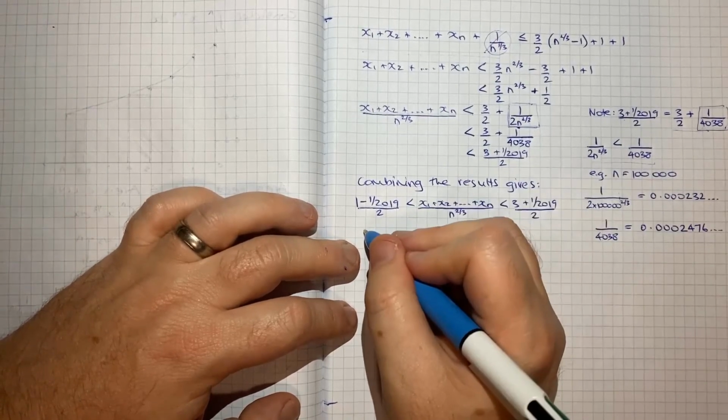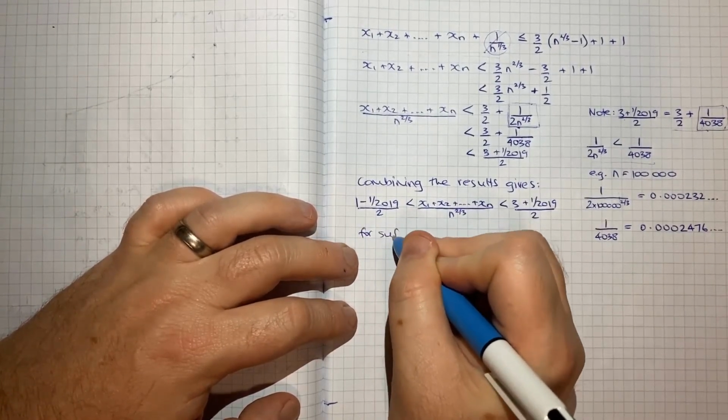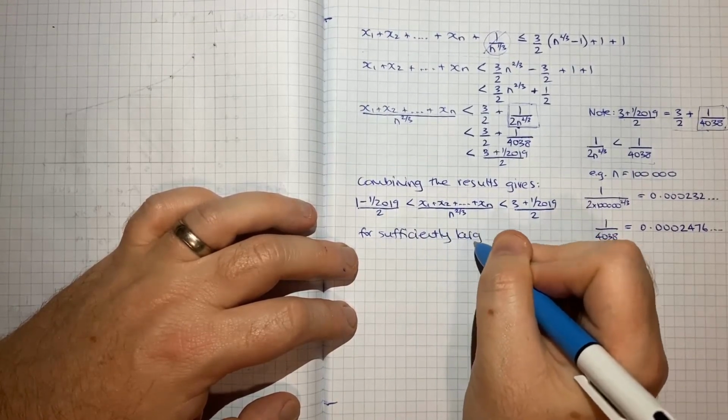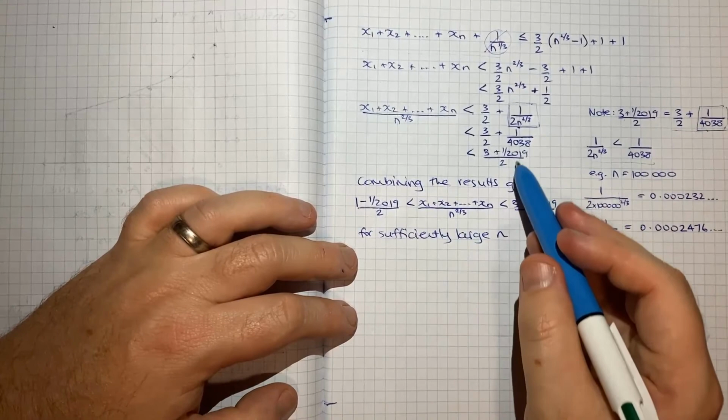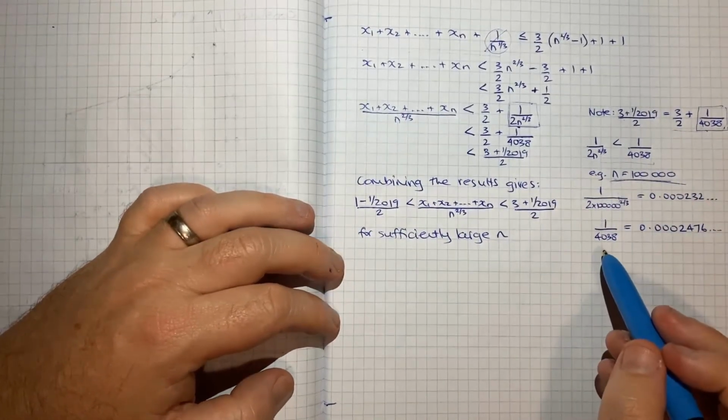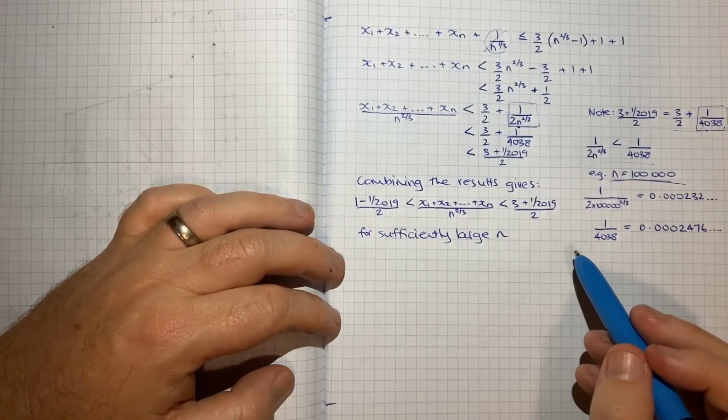And we have to confirm for sufficiently large n, because the only way I could get to these results was by using quite large values of n. So that's it for that part.